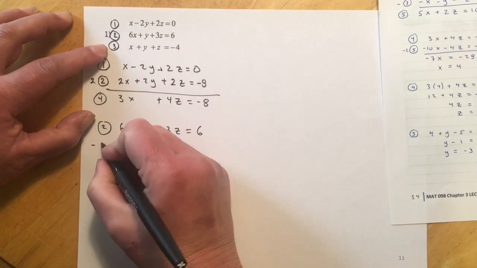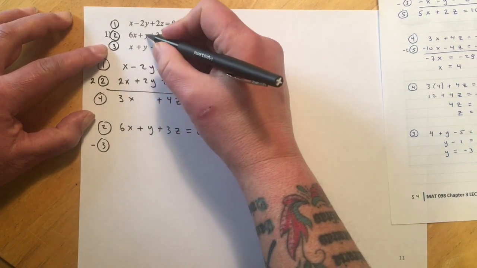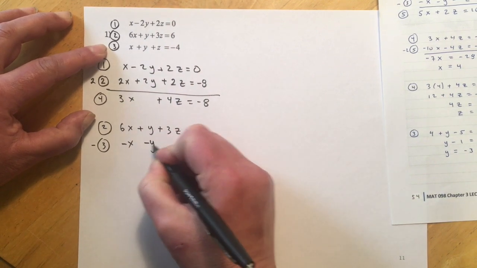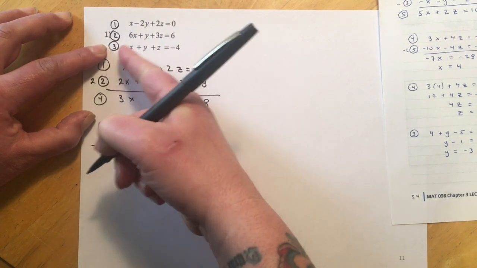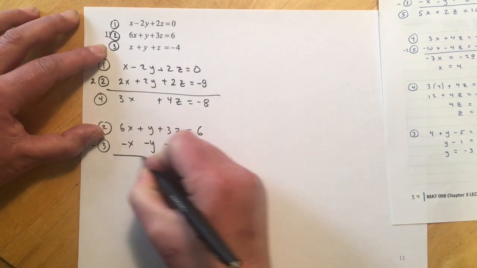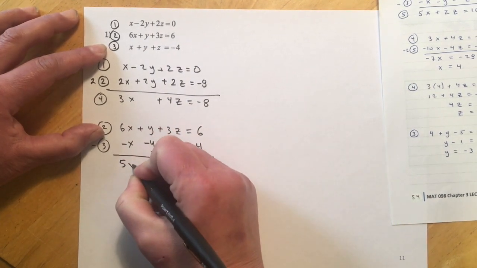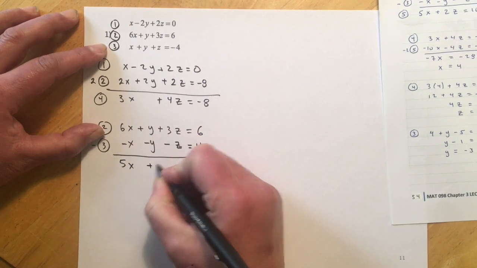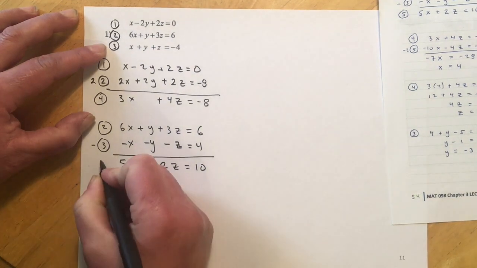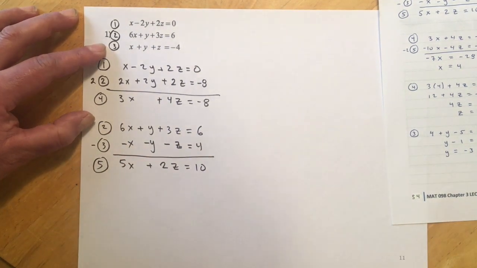And then I'm going to go to the negative of 3. What that's going to do, I have this plus y, that'll give me a minus y, and then those are going to cancel. So I'm just multiplying all that by -1, that's a z. And then that gets me 5x, the y's drop out, plus 2z equals 10. And I'm going to call that one equation 5.